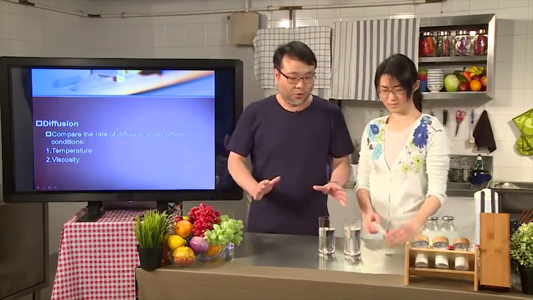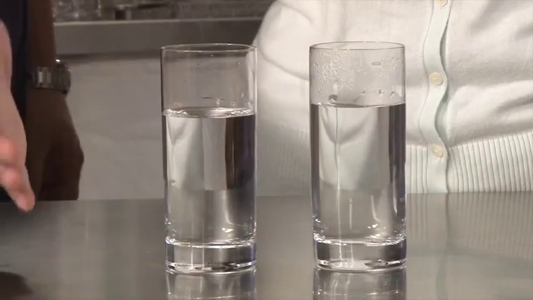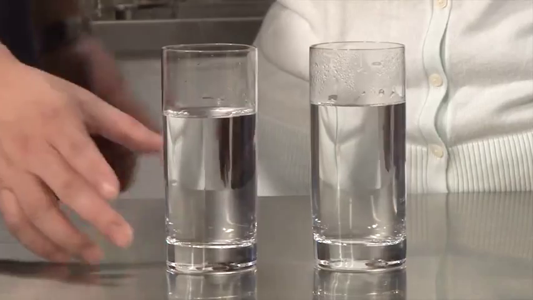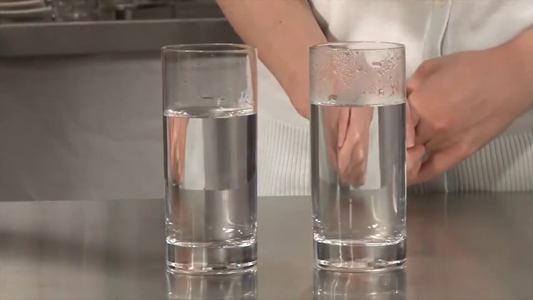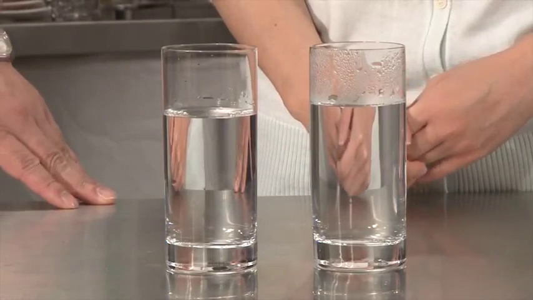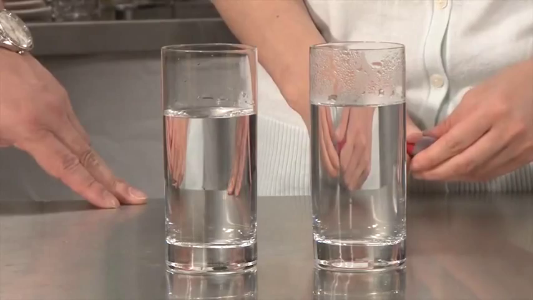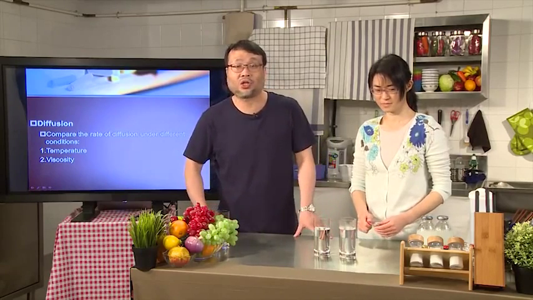So we do this by the following setting. On your left-hand side, we have a glass of water, which is of room temperature, relatively cold. The other side, you'll still see the steam coming out of it. It is a glass of hot water, temperature roughly around maybe 80, 90 degrees. So we're going to put in some dye and ask how long does it take for the dye to diffuse throughout the entire glass of water.